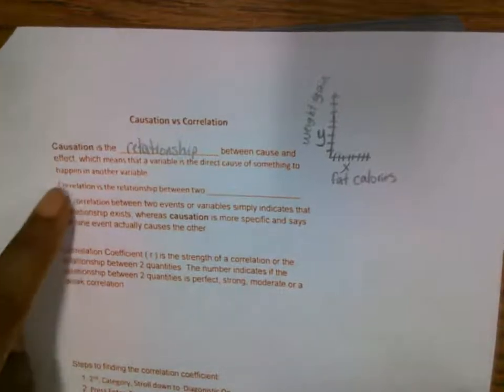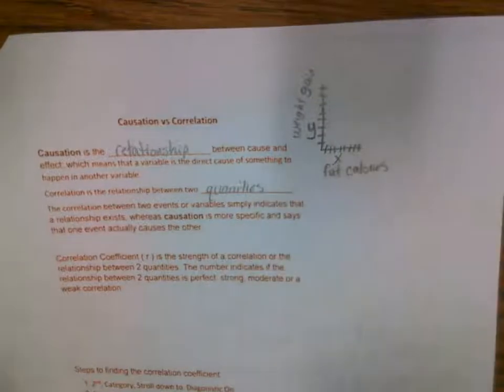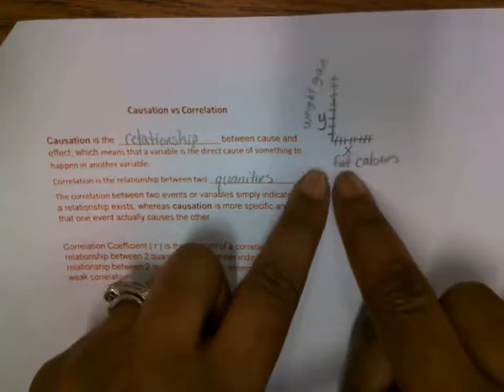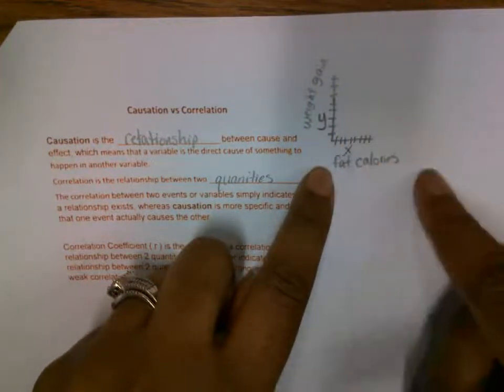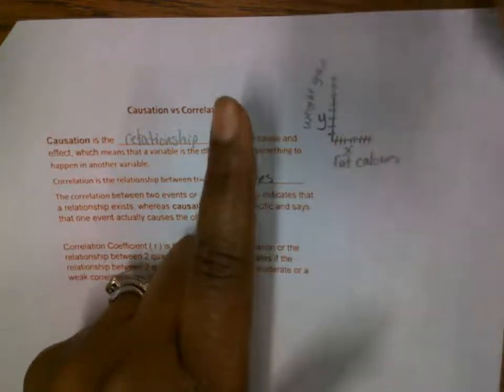All right. Correlation, which we just finished talking about, is the relationship between two quantities or variables. And I use them interchangeably because you may hear one or you may hear the other, but they're basically the same thing in a scatter plot situation. You might hear X and Y referred to as quantities because they're both numbers, or you might hear variables because the X represents fat calories or hours or age or whatever, and the Y represents something else as well.